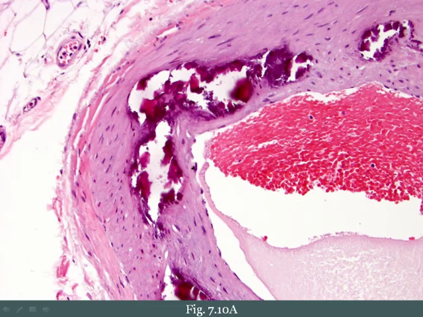You see a blood vessel wall. This layer here represents the intima. You can see the intima is right up against the smooth muscle media, as it should be. And then within the media, you can see that you've got this area of calcification. So this is Monckeberg's medial calcific sclerosis.